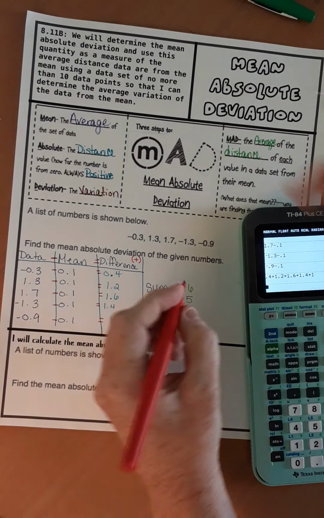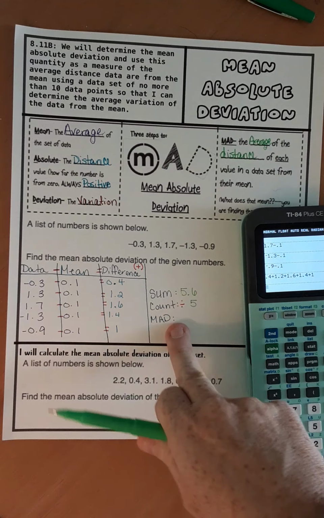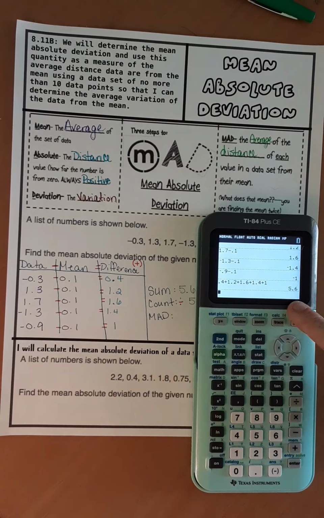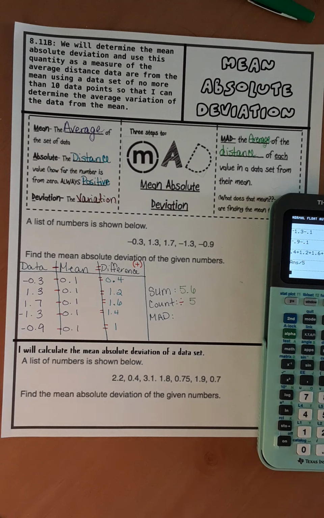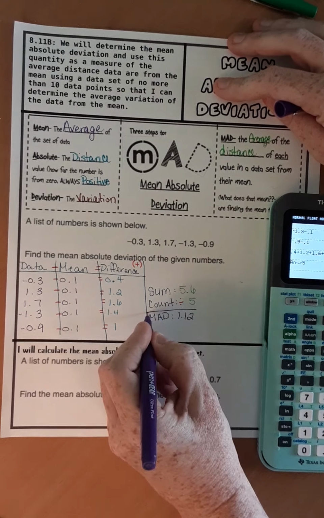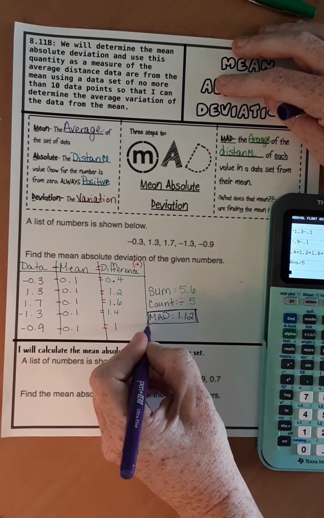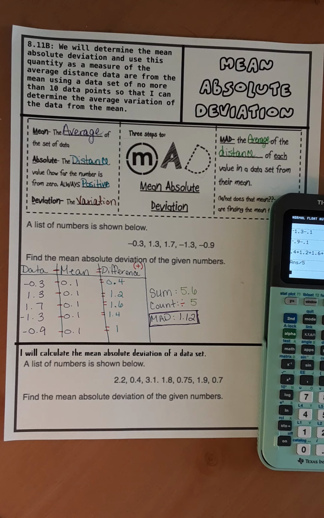And I like to throw a little division symbol in here because you're going to take your sum, divide it by the amount you have, which will give you your second average, or the average distance that your numbers are from the average of that data point. So we're going to take this 5.6. We're going to divide by 5. And our mean absolute deviation in this case is 1.12. This is your answer. There are a lot of steps to get to your answer. Unfortunately, there is not a faster way to do this.